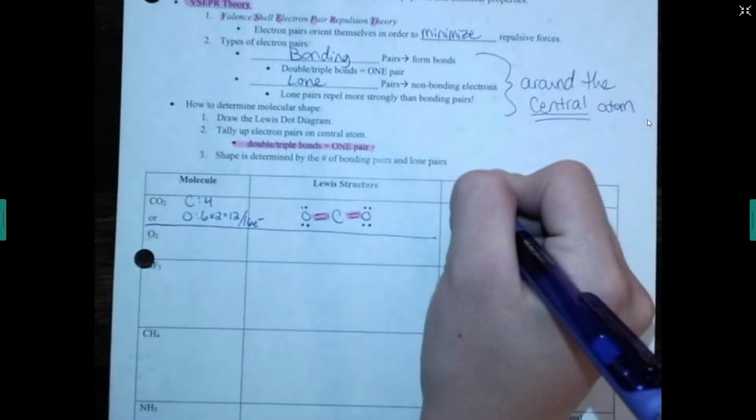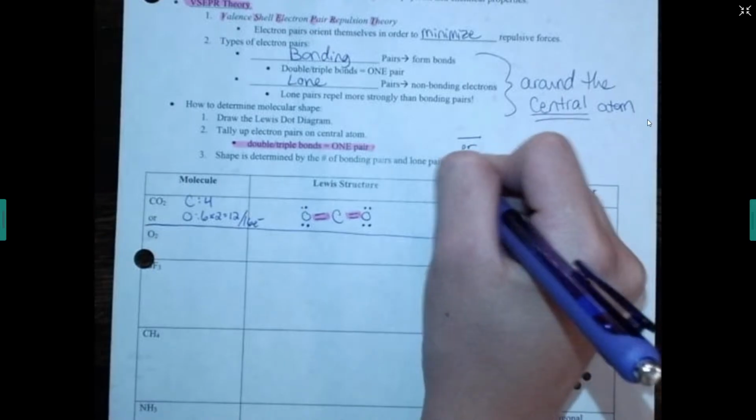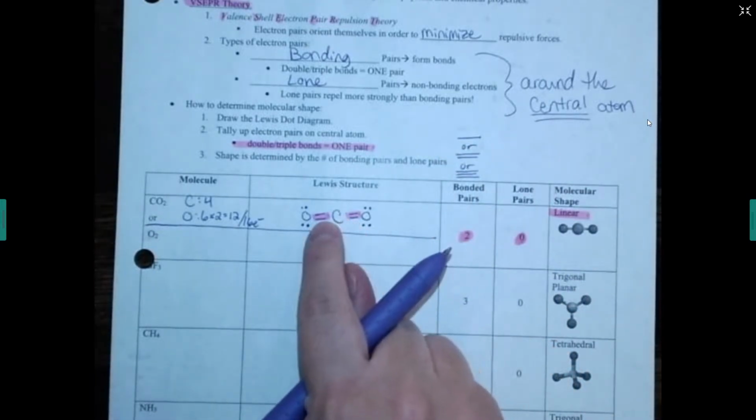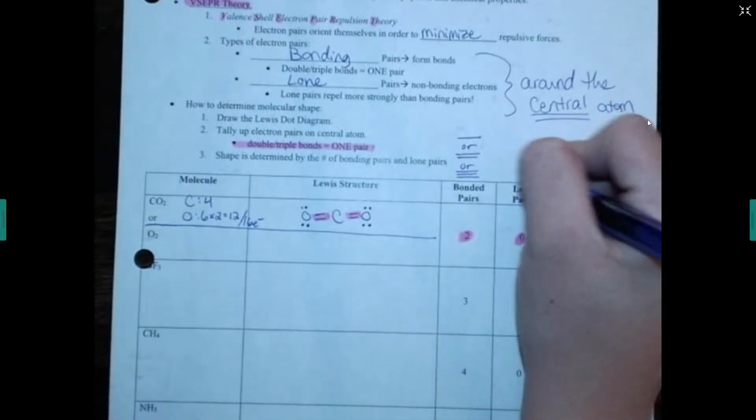Okay? Now remember, a bonded pair is whenever you see a bond like this, like a line, or a double bond, or a triple bond. Okay? That's what we're counting here. So I have 2 of those, 1 here, 2 of those. A lone pair looks like this.